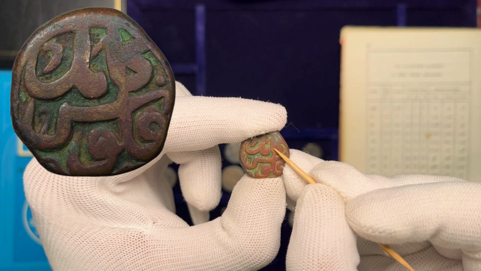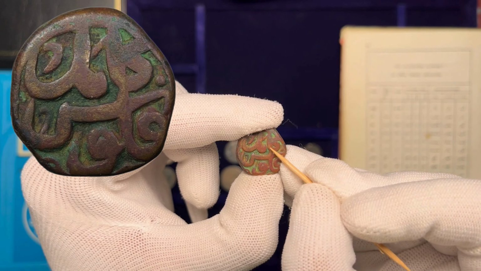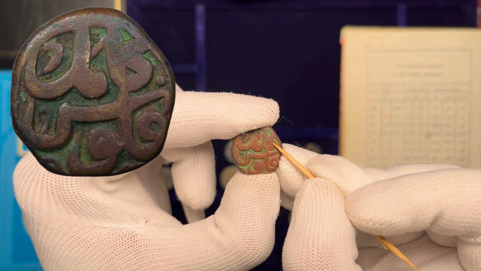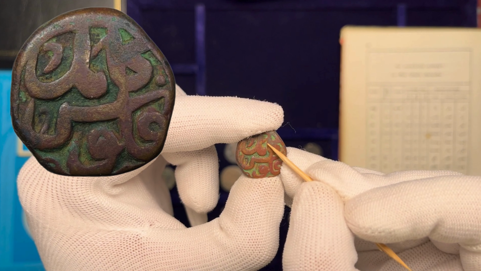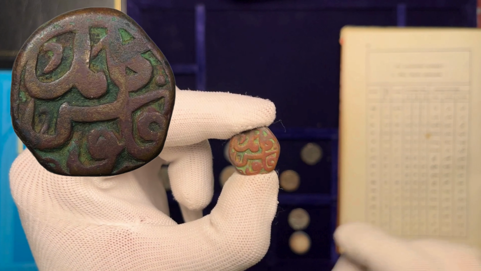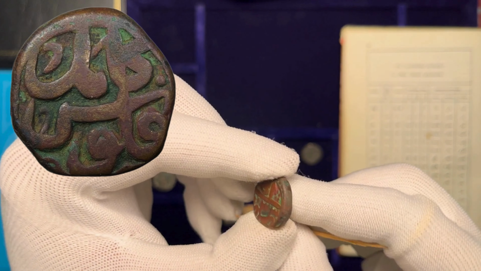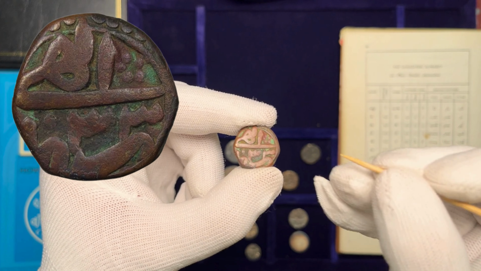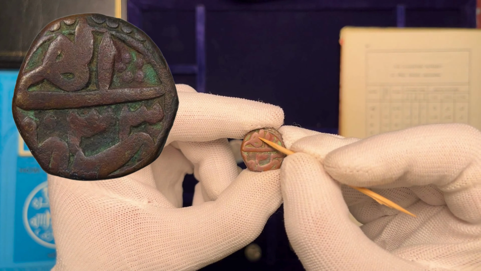And remember this form? So this is Kaf and Alif combined. Ka, A, then we have Ba, and then we have La. So Kabul. So this gives you the place of minting. Now turn it around. Again you can see the familiar form, Ilahi.